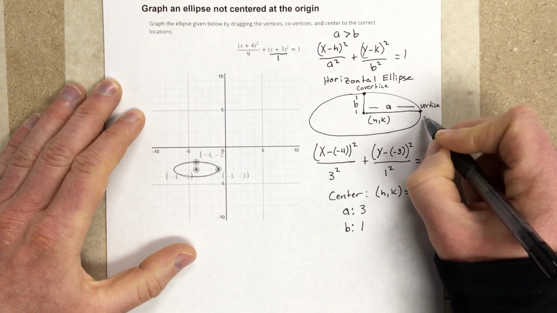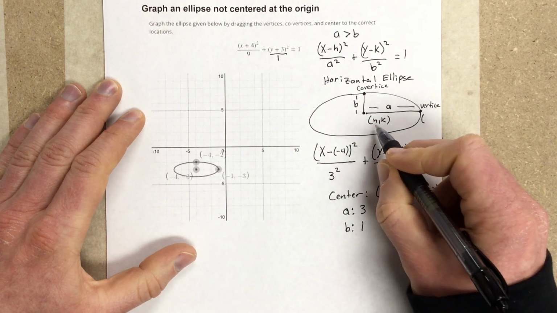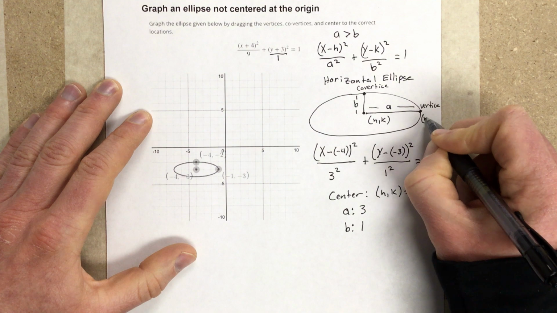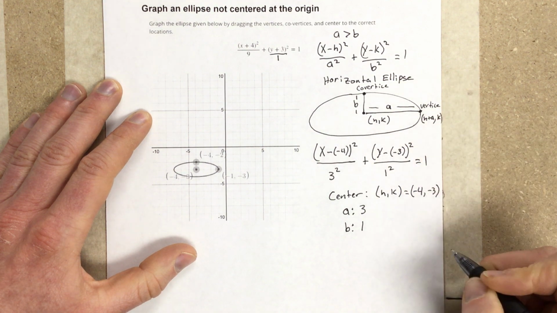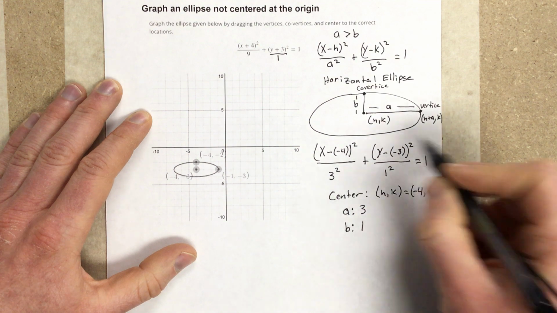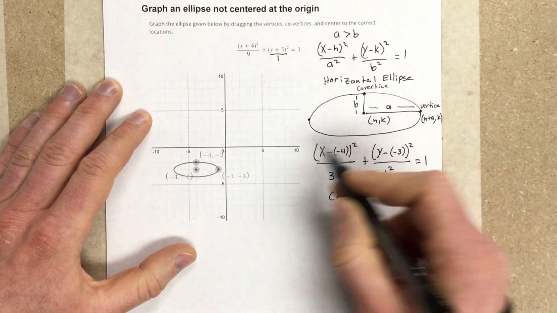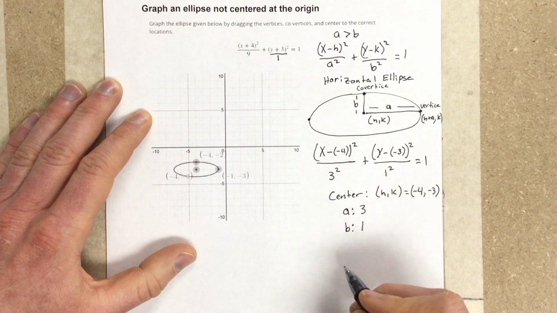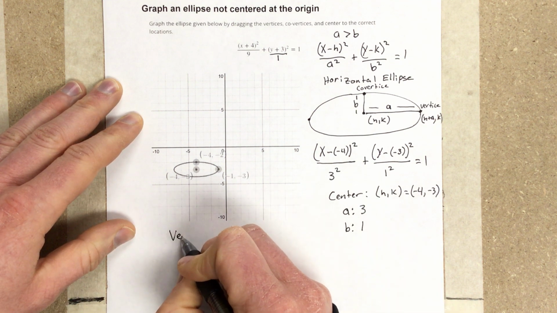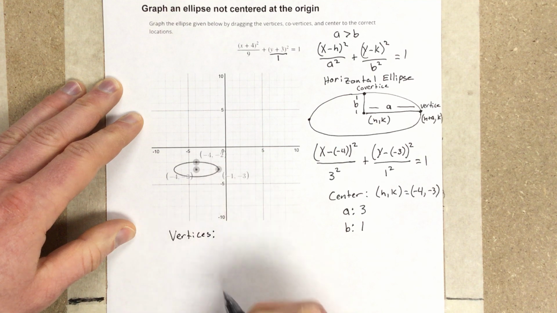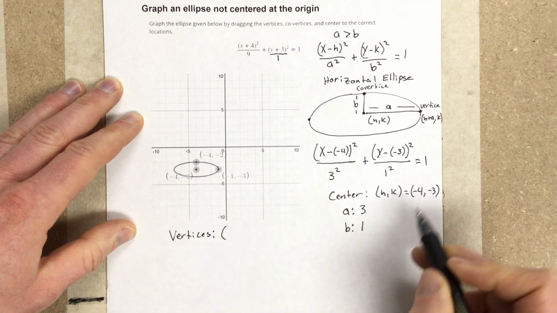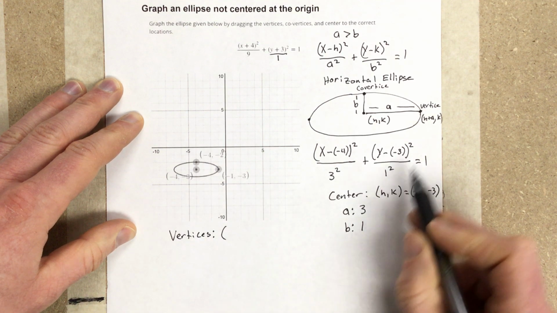So this vertice would actually be a coordinate, which would be h plus a comma k. So then if I want to find this other vertice, it'd be h minus a comma k. So to find my vertices, I'm going to have h plus a.